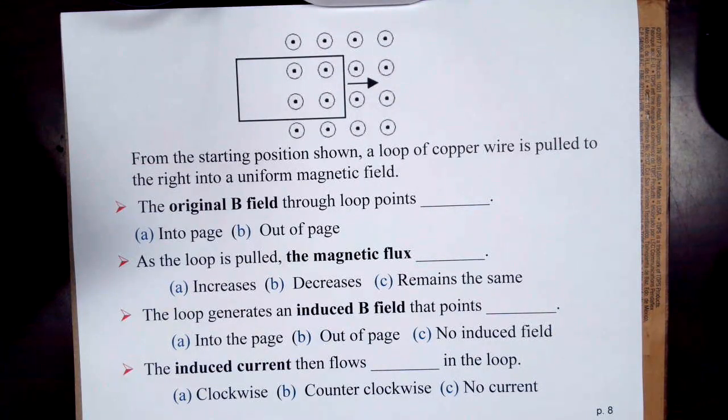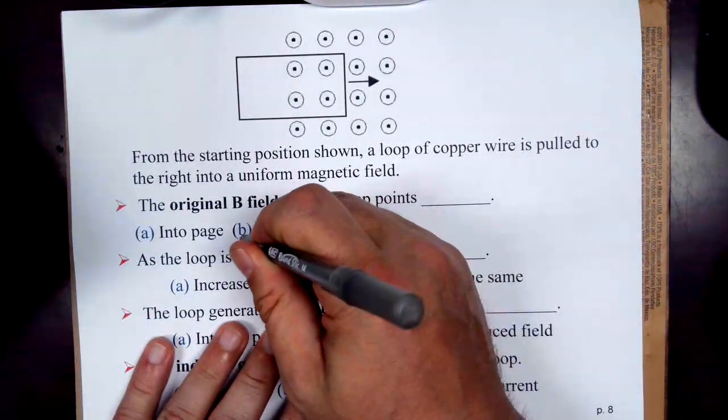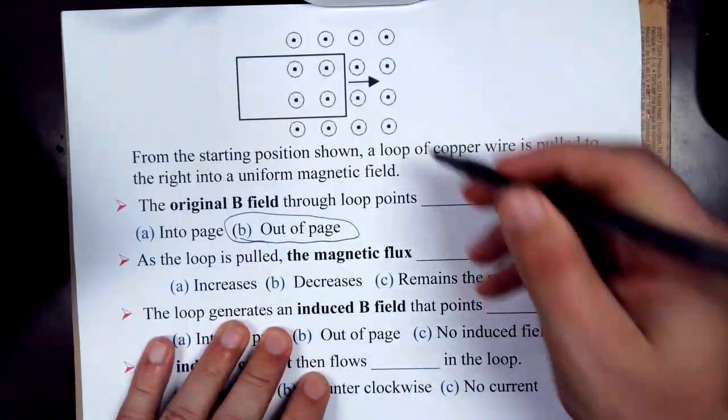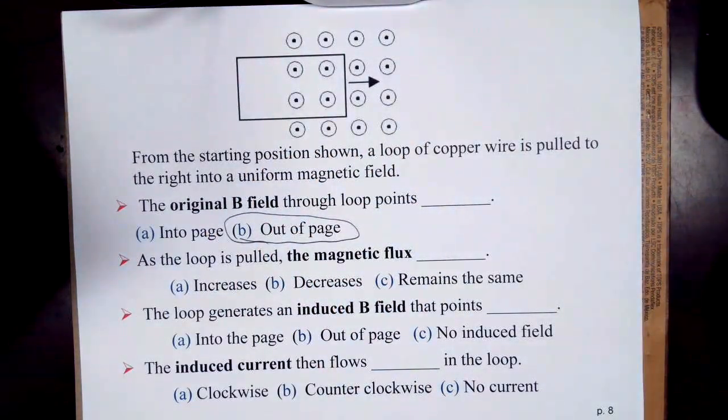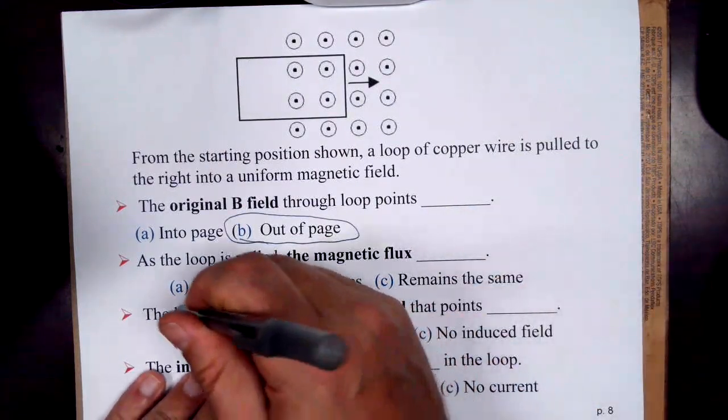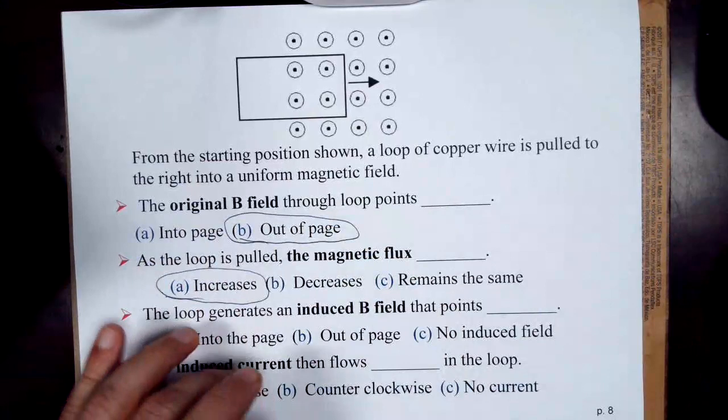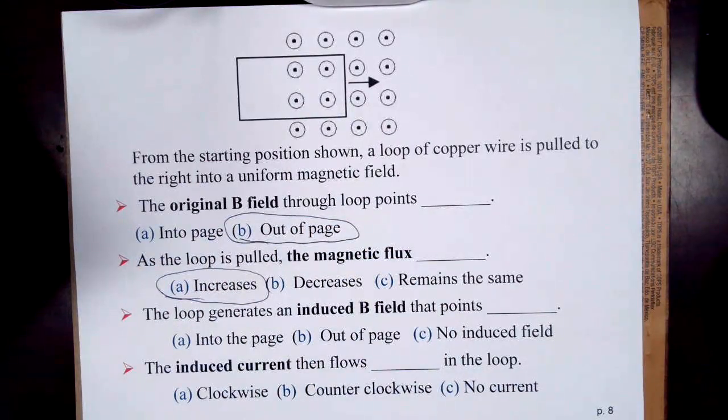The original magnetic field is pointing out of the page, so that's our circle with a dot in it. Here the magnetic flux is increasing. It really goes from 0 to a pretty large value, so our flux increases.